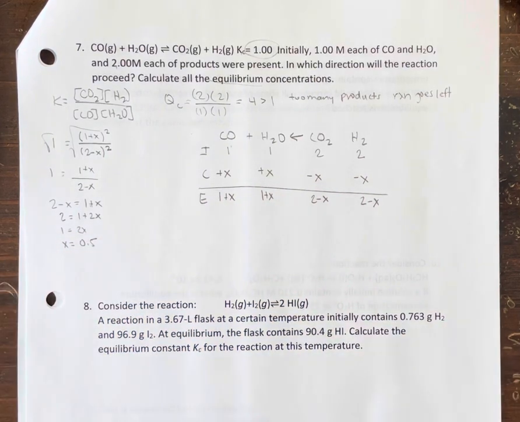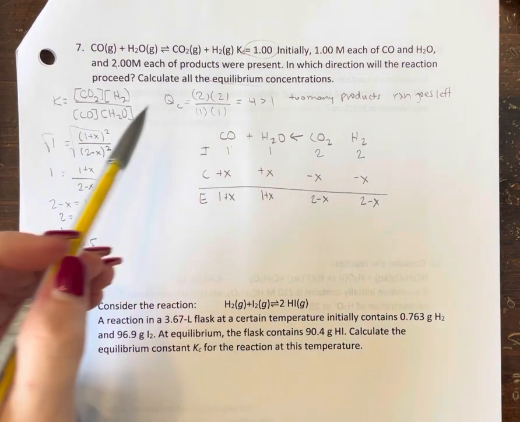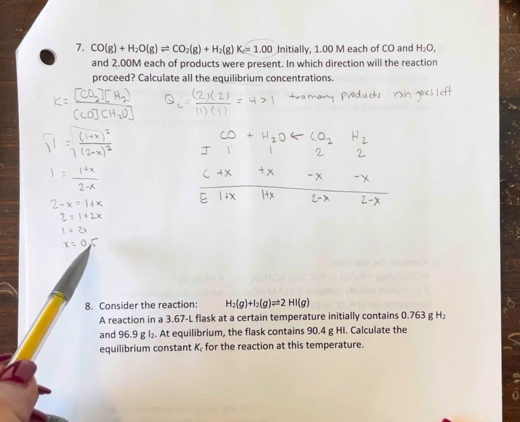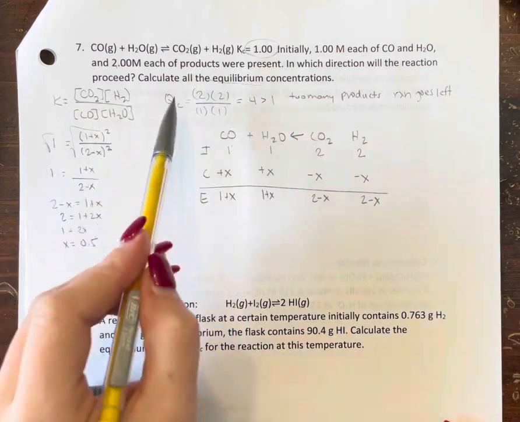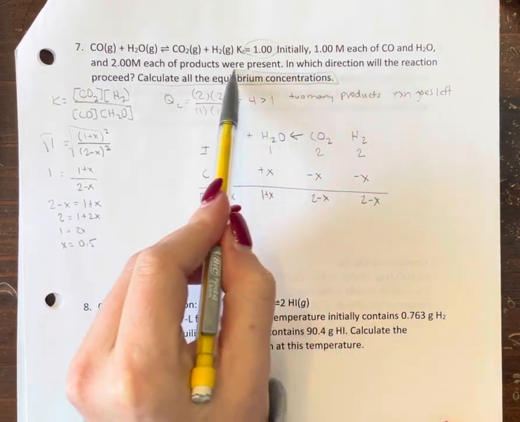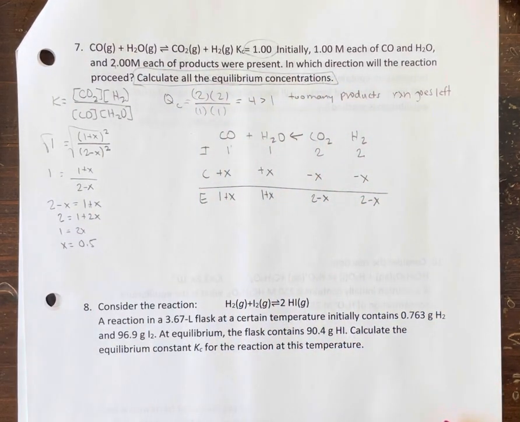So now we have solved for x. What do we do now? Well, we solved for x. We don't need K because it gave it to us. We are going to use our x to find all of our equilibrium concentrations.